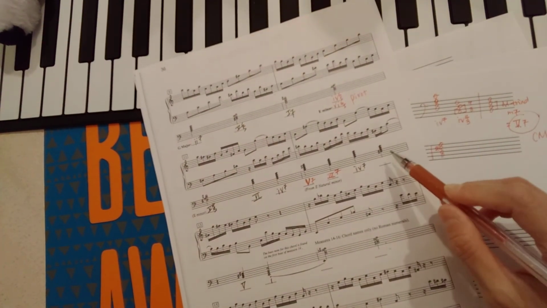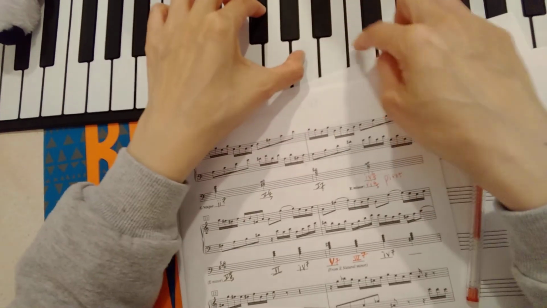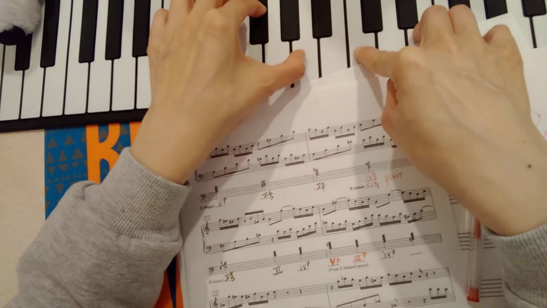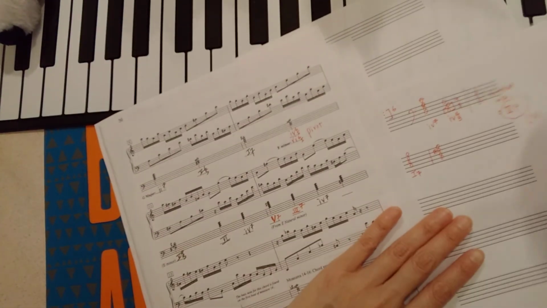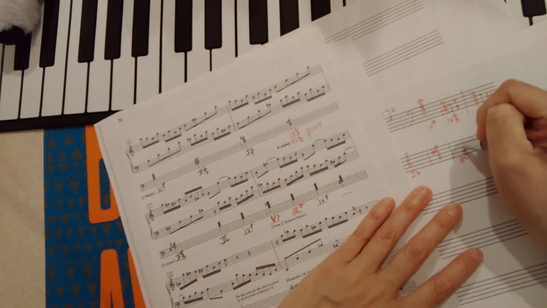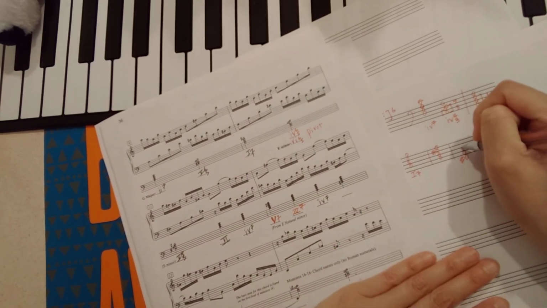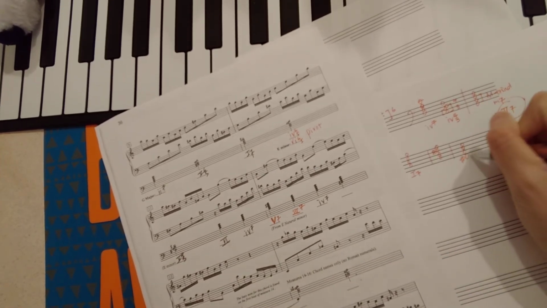Then we get to this one, F sharp, A, C, E. Okay, let's analyze it. I'm just going to write an octave below. F sharp, A, C, E. We have a diminished triad on the bottom.